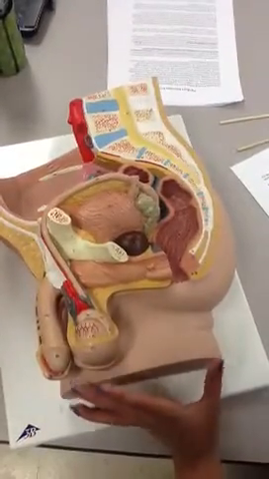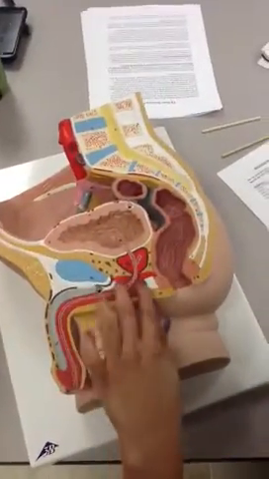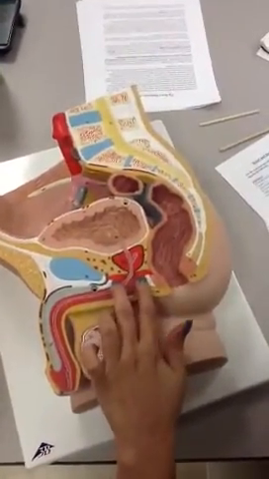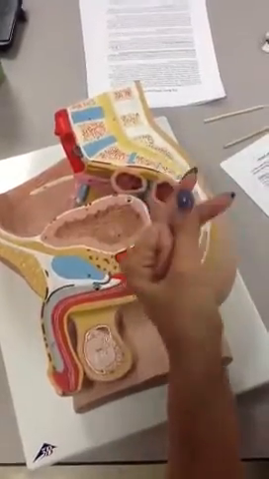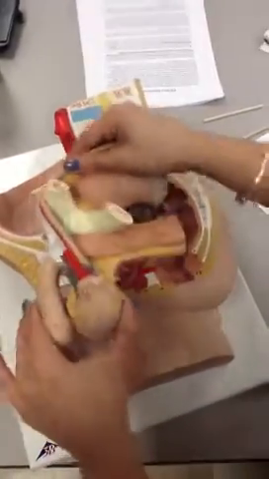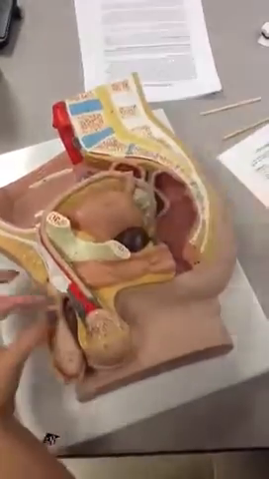The external urethral sphincter. Here's our urethra down here. But the external urethral sphincter is right here. It could be on either side. It's like a ring. It controls what's being let out. The penis would actually be, let's put this back together, it's number 25 right here.